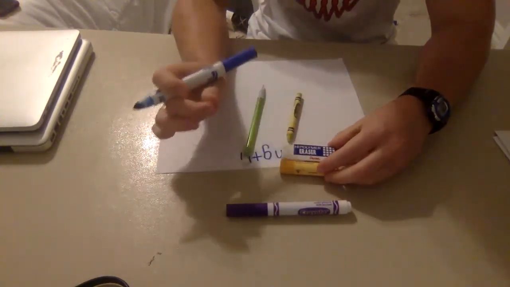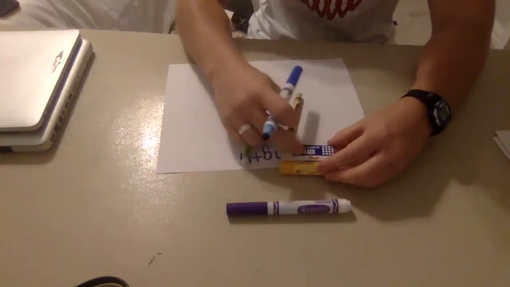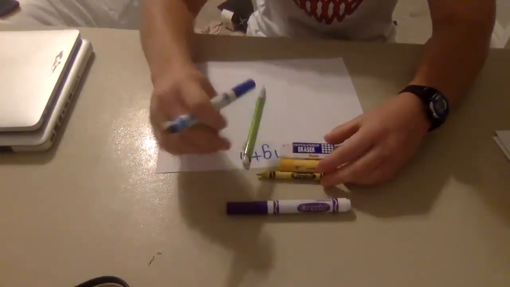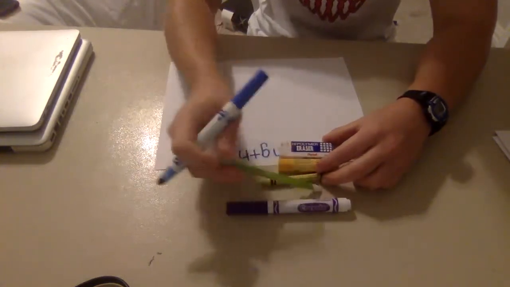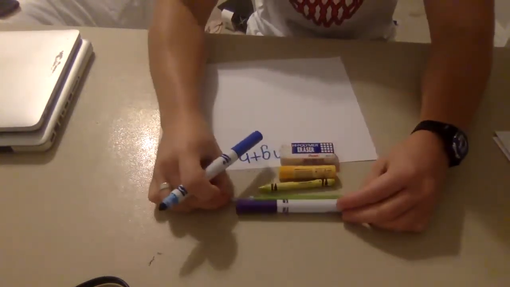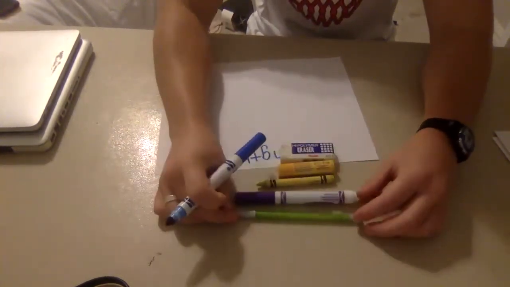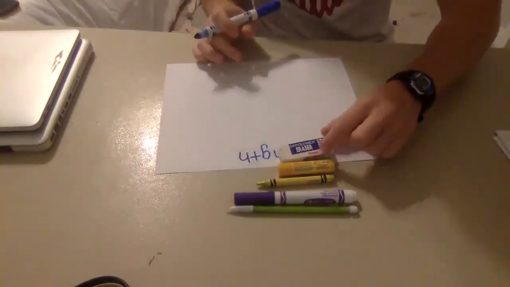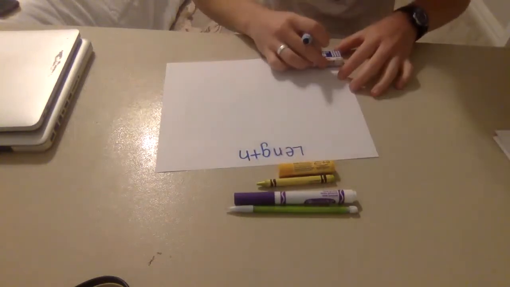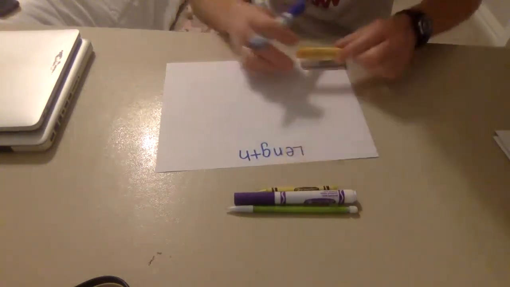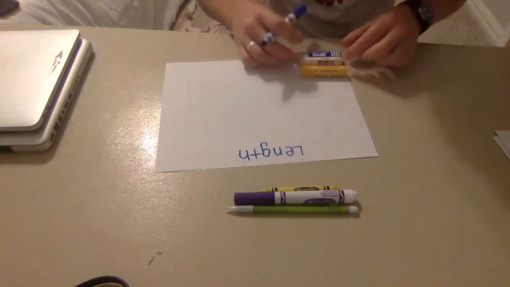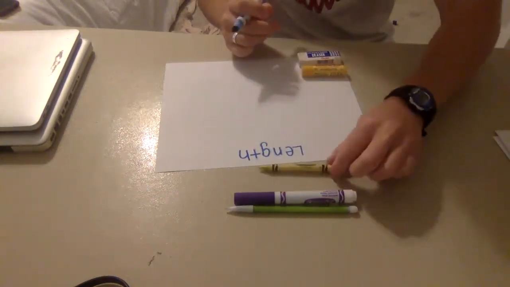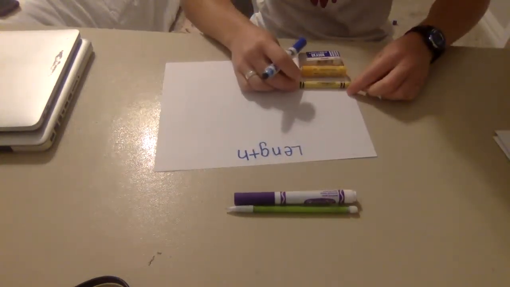Okay, let's see. My eraser is just shorter. So it goes eraser, chapstick, crayon, pencil. Ooh, nope, my pencil's longer than my marker. Marker, pencil. So that's how my items go. I'm going to now put them on my paper in order of shortest to longest. Here we go.